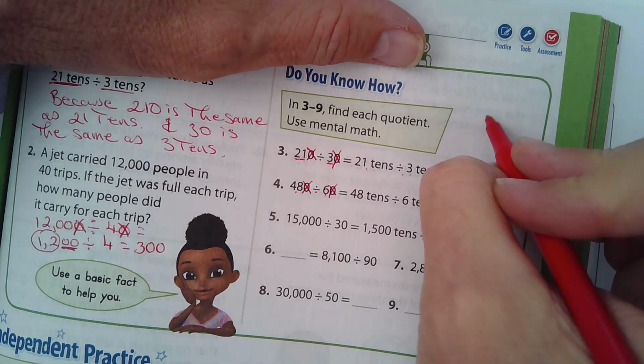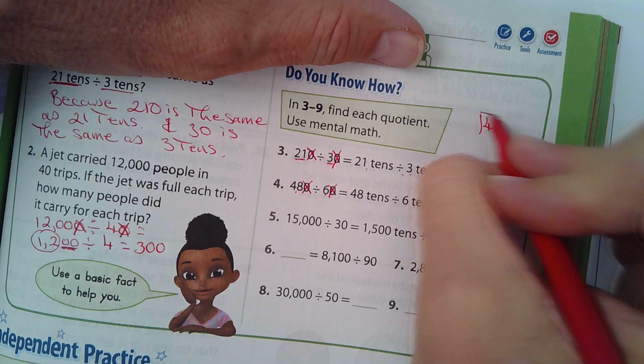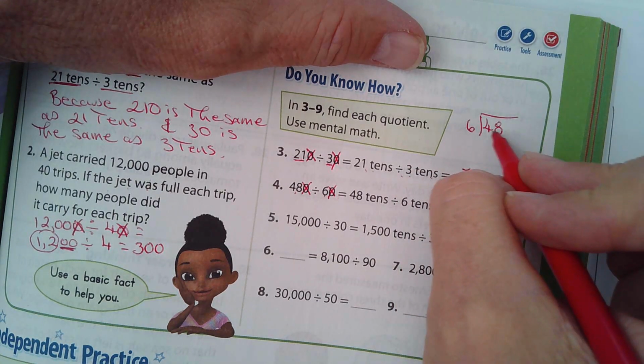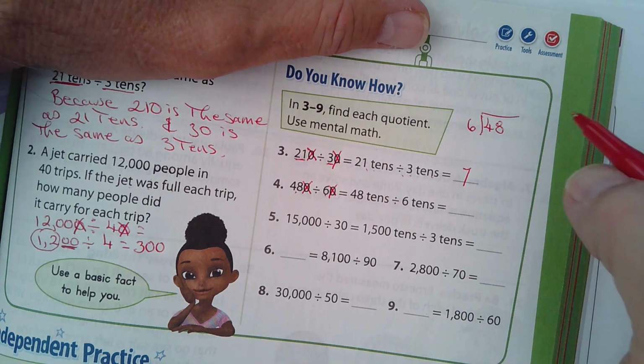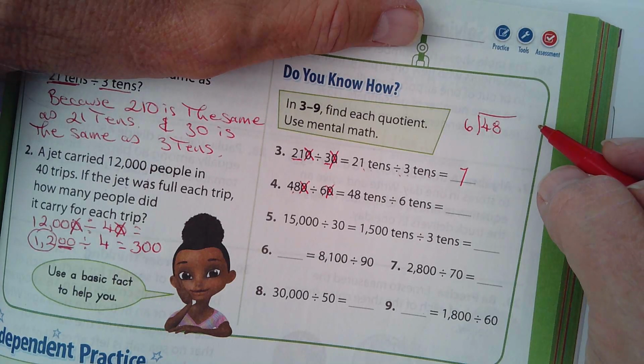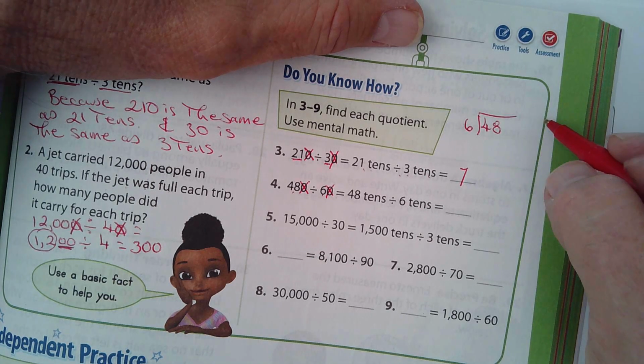48 divided by 6 is 8. Does 6 go into 4? It doesn't, but it does go into 48. 6 times 6 is 36, plus 6 more is 42. That's 7, plus 6 more is 48.